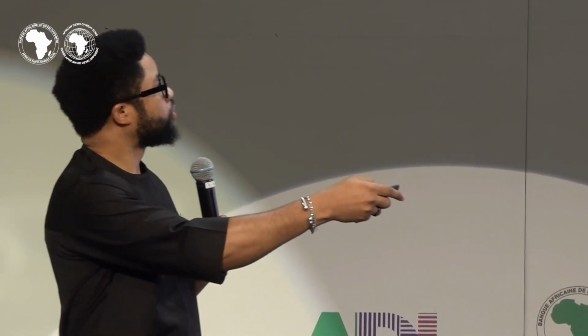So like I said, we might see a common framework 2.0 with improvements on speed and inclusivity. So it's a work in progress, but we are getting there.